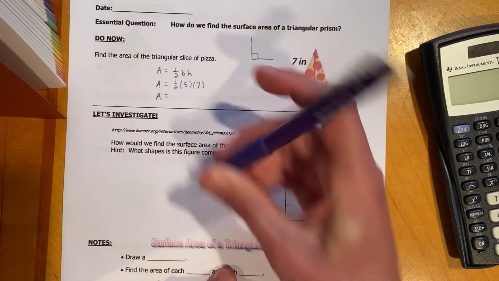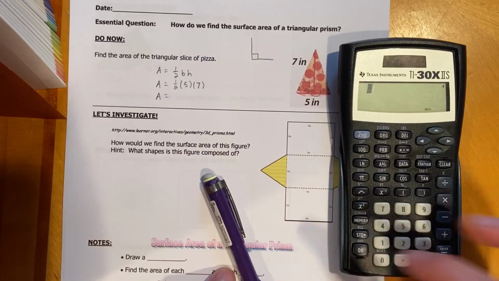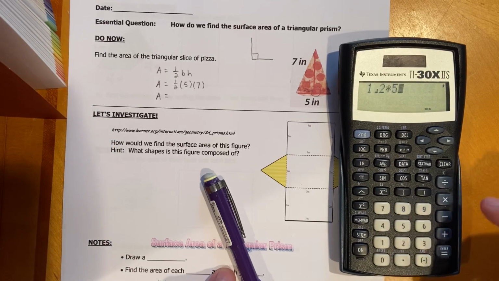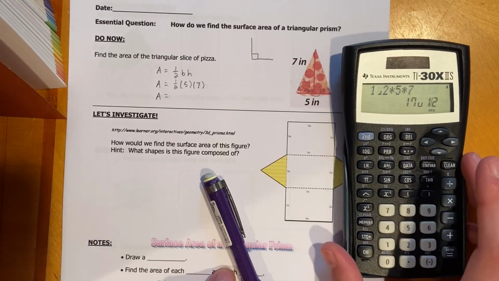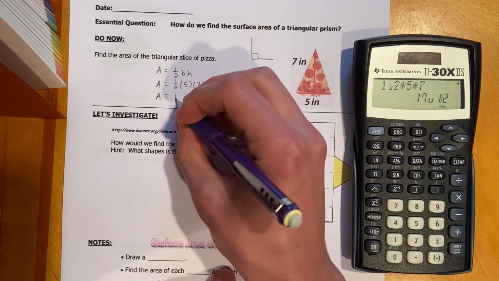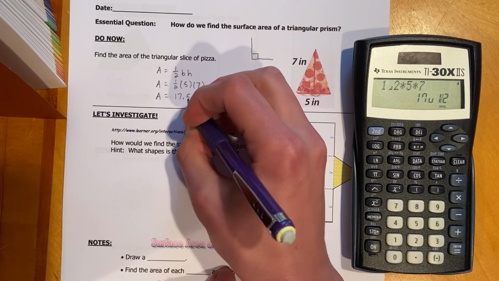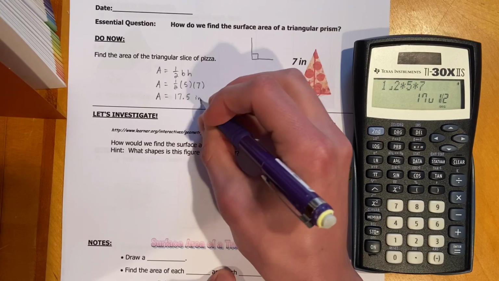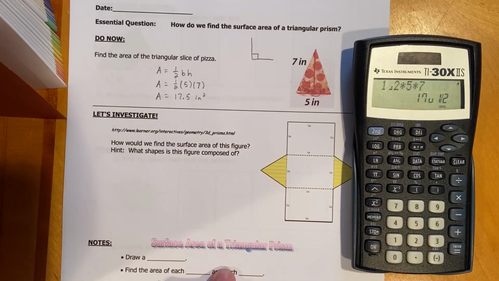Now I'm going to use my calculator to figure out the answer to this. We have 1/2 times 5 times 7, which gives me 17 and a half. I'm going to write it as a decimal, 17.5 inches squared, because we have square area.